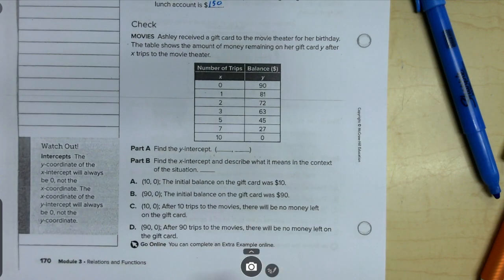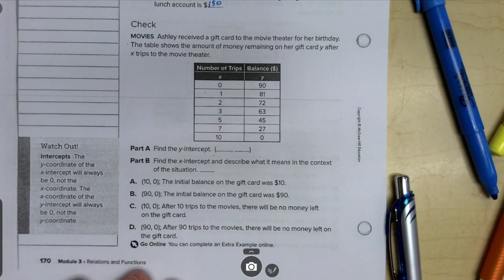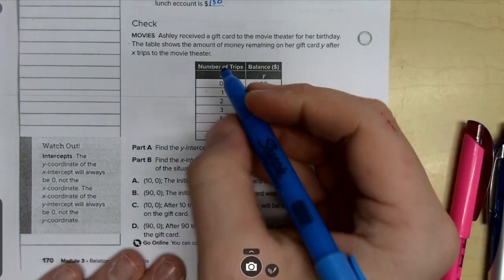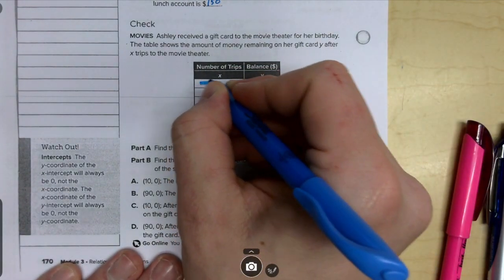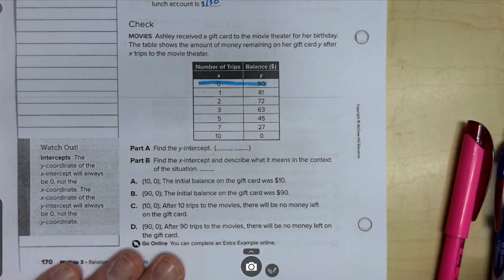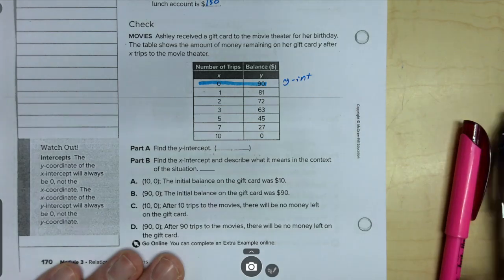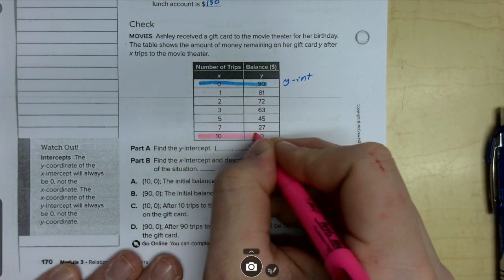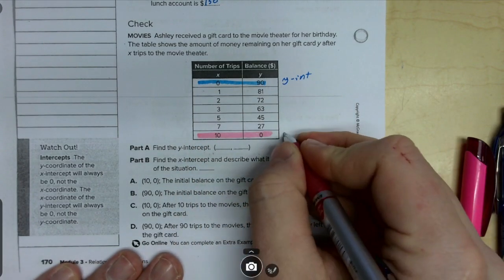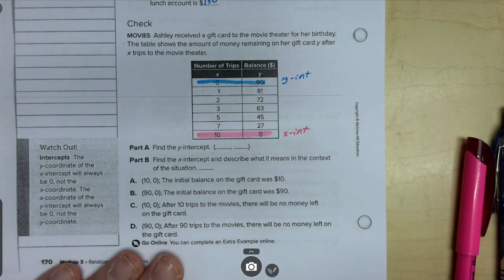All right, check. Ashley receives a gift card to the movie theater for her birthday. The table shows the amount of money remaining on her gift card, y, after x trips to the movie theater. So before anything, I see some interesting values. An x value is 0, this is a y-intercept. And then I see a y value of 0, so that tells me this should be an x-intercept by definition.